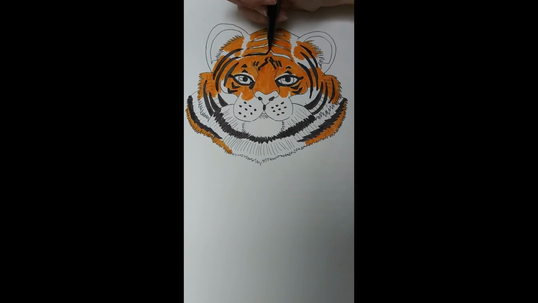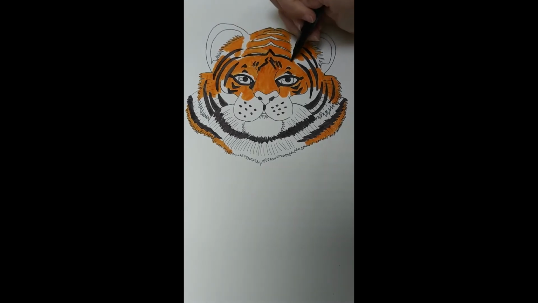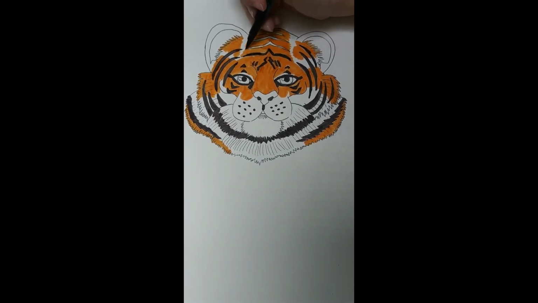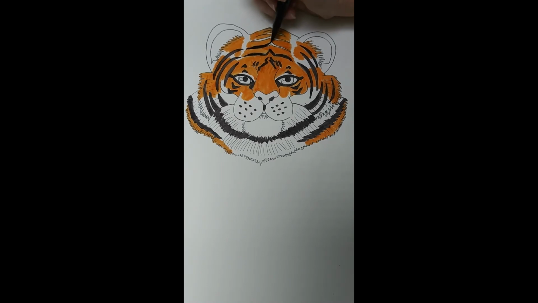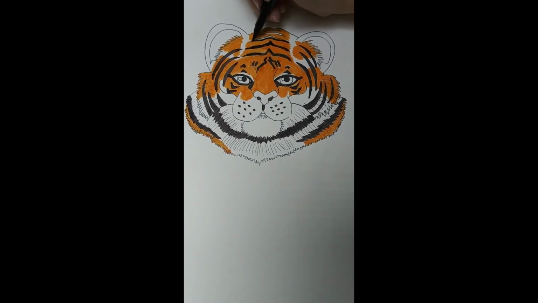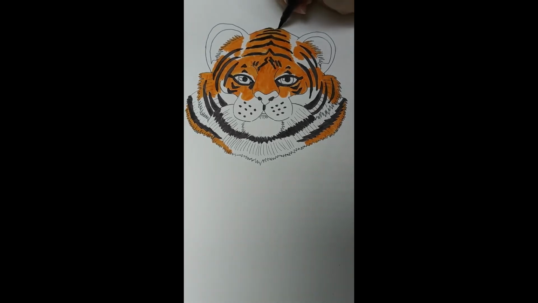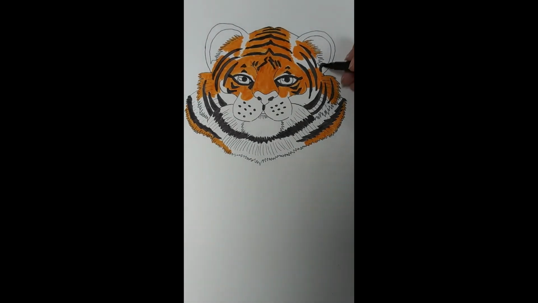Almost done. It's looking great. You're doing a wonderful job. The important thing is to have patience when you're making your art. All right, now the last thing I'm going to make dark is around his ears.